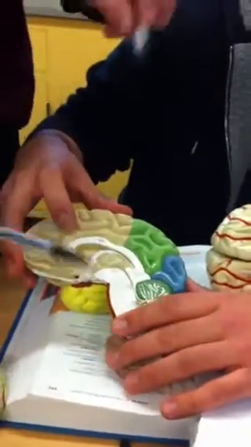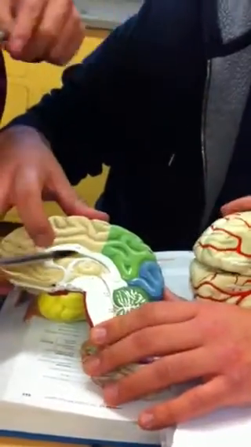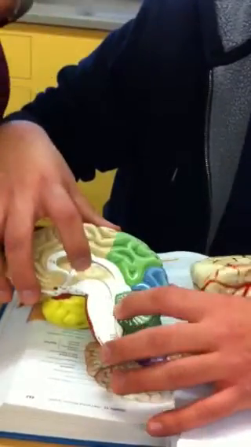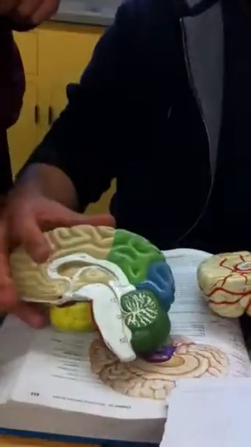Ventricles. Oh, no, here, do it on this one. No, dude, that one breaks too easy. Lateral ventricle. Lateral, then you have the third ventricle, fourth ventricle, cerebral aqueduct, and central canal. Then please stop blocking the list.